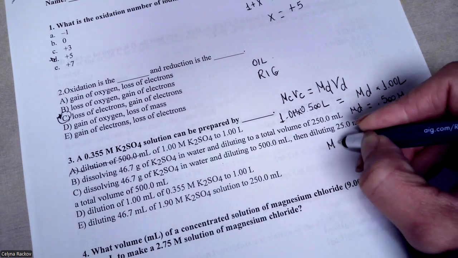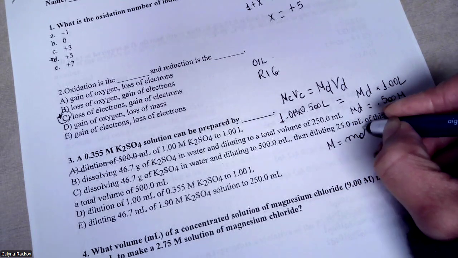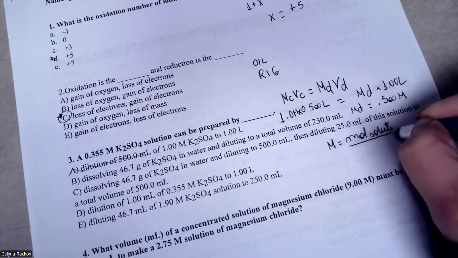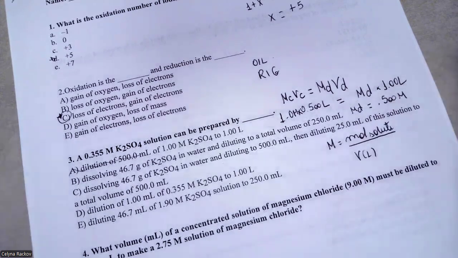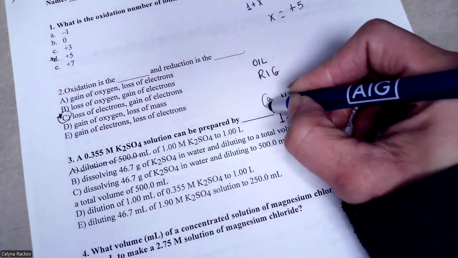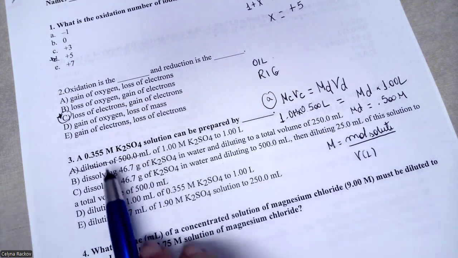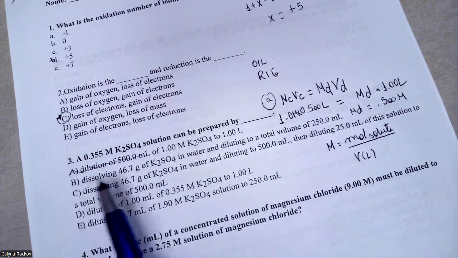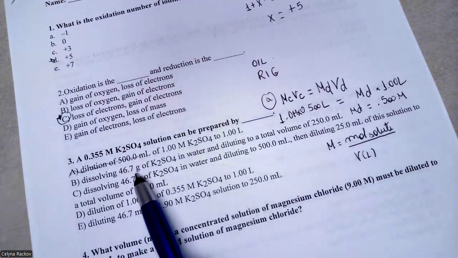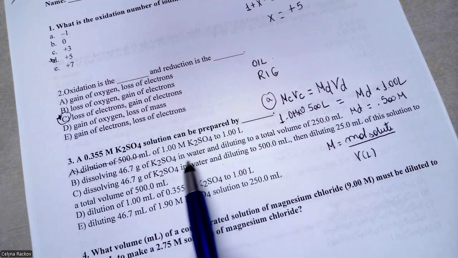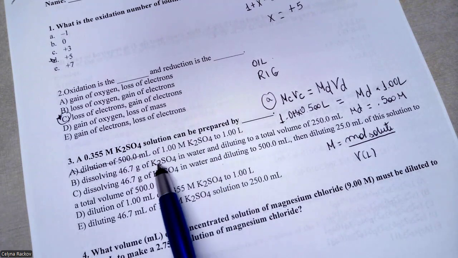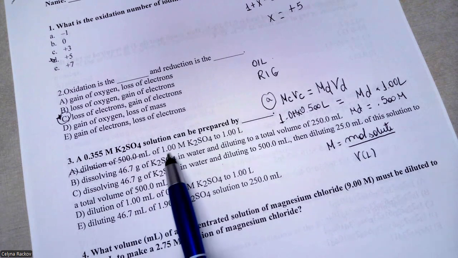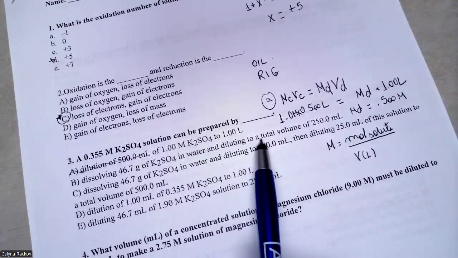That is, molarity is moles of solute, right? Divided by volume of the solution. So this letter A was talking about dilution, so we used the dilution formula. But B is talking about dissolving, like making a solution from the mass, right? So after weighing this mass, then we're going to add water to a final volume.